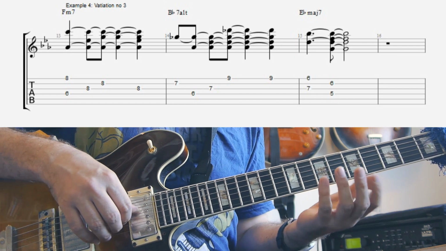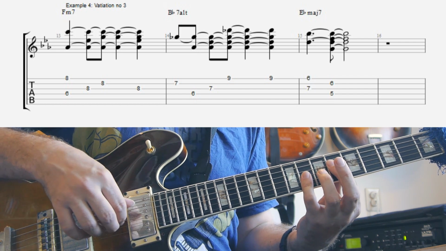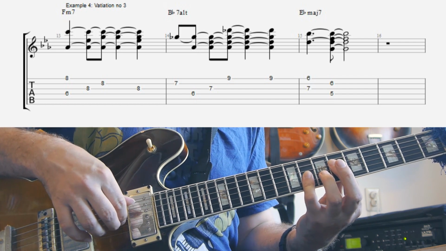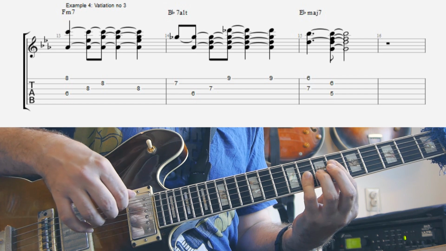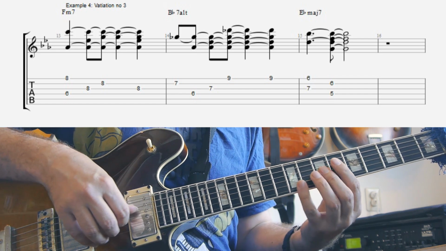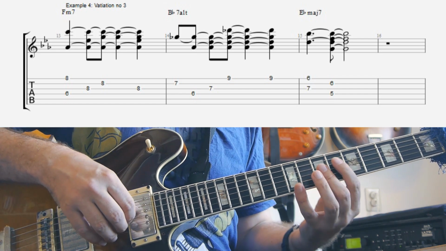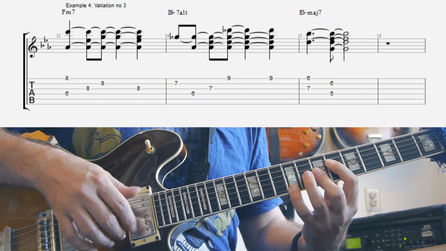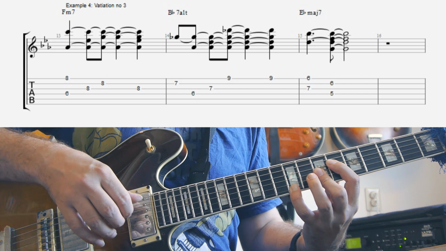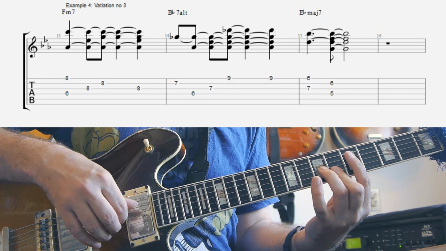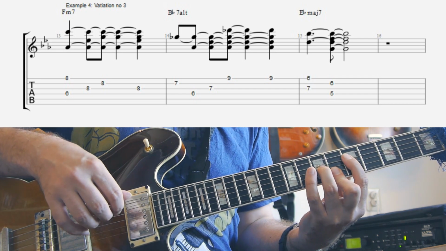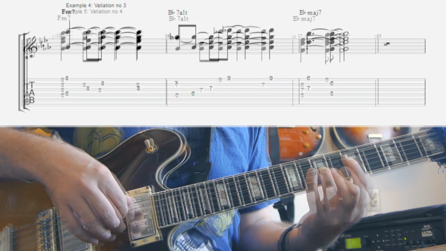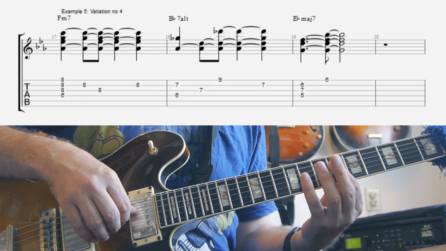Yeah, so the example is first the 10th, and then this small melody with the inner voices, and then on the B flat 7 altered, I'm simply arpeggiating in a pattern like, and letting that ring, repeating the melody, and then playing the E flat major 7 voicing in 2 intervals. The fourth example sounds like this.